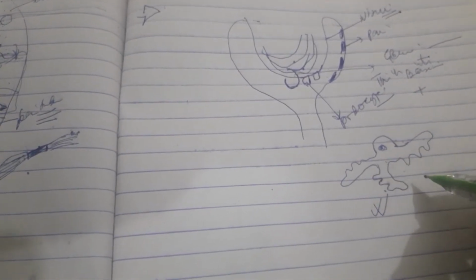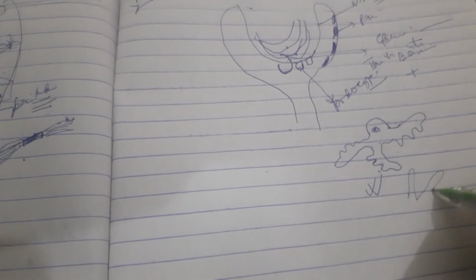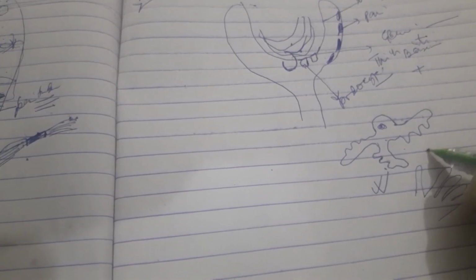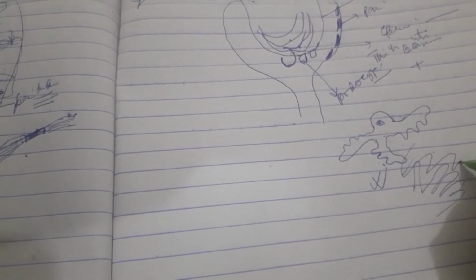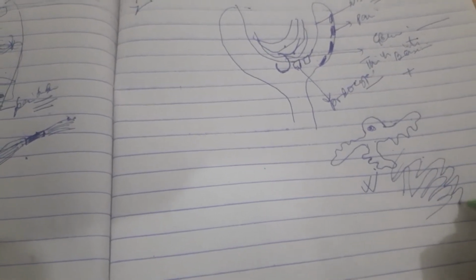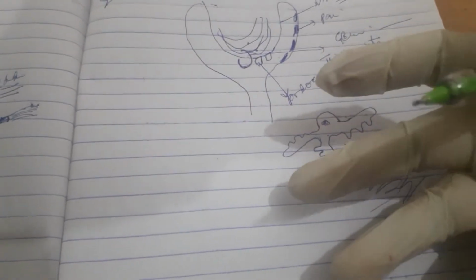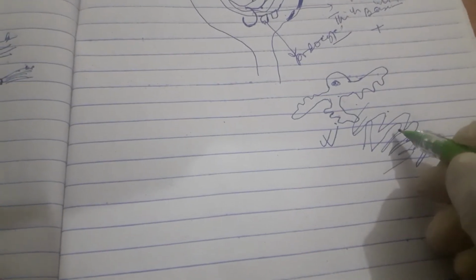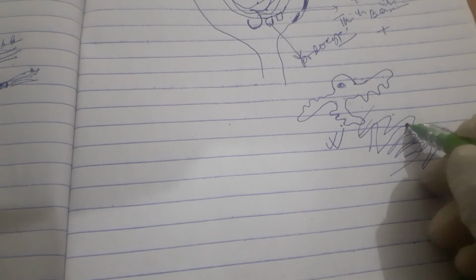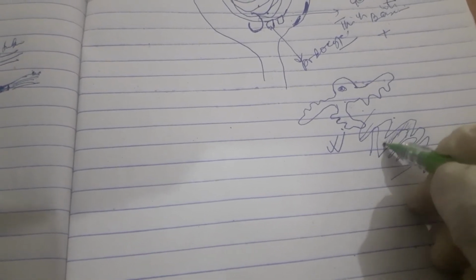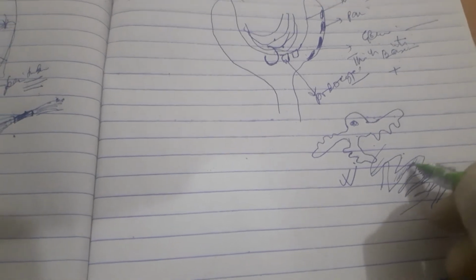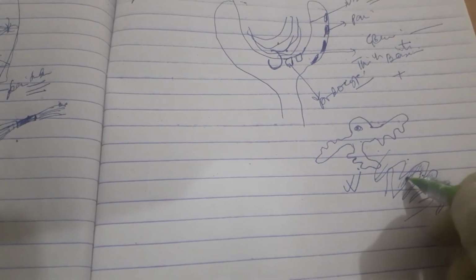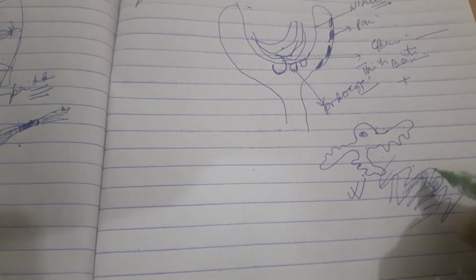These podocytes are interdigitating, like our hands. If we put both our hands like this, fingers are just interdigitating with each other, but not completely. They are leaving some space in between, and this is known as the filtration slit, through which the blood is filtering.